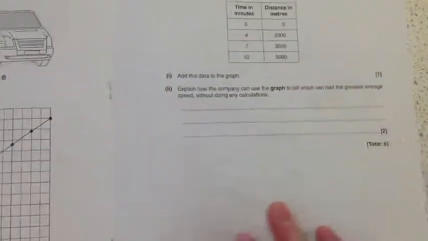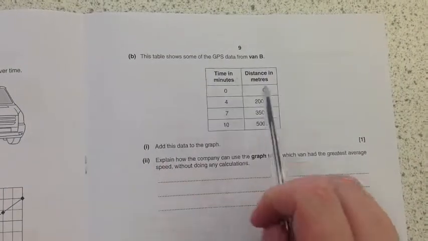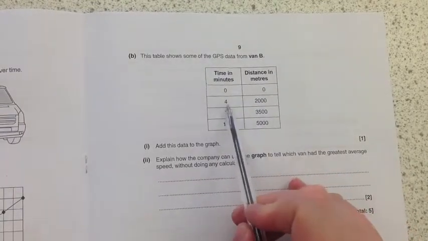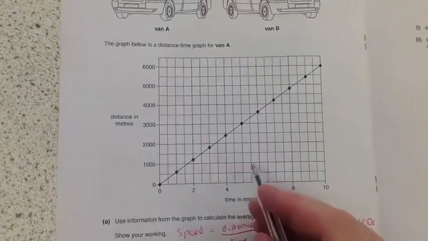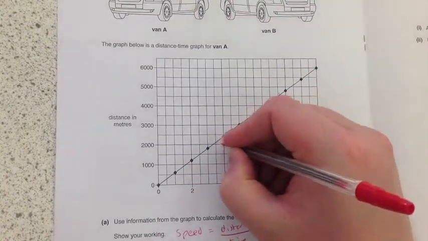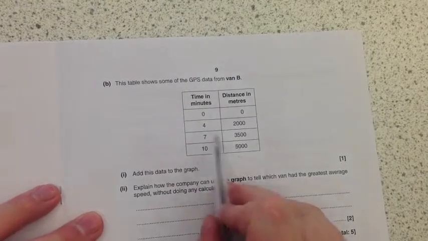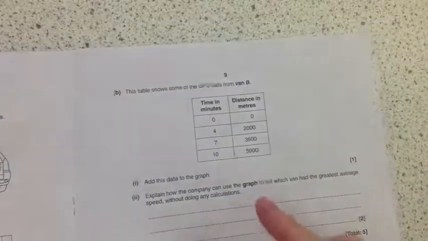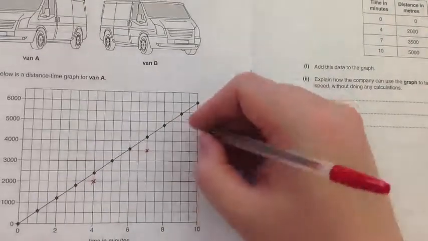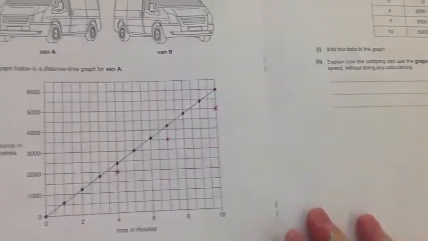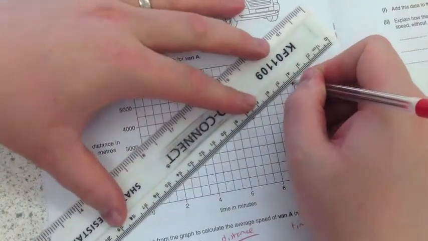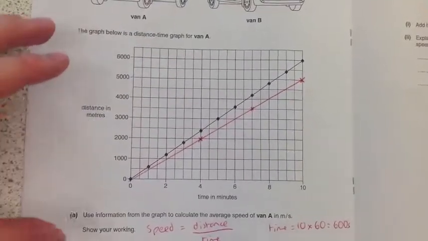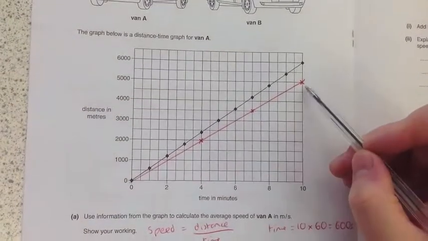Okay. Now, question B is quite simple. You've got some information, and it just wants you to add it to the graph. So at 4 minutes it's 2,000, so at 4 minutes we go up to 2,000, put a cross. At 7 minutes it's 3,500, so we go to 7 up to 3,500, and then finally at 10 we go to 5,000, so we can put a cross there. We can join the dots up with a line. Right, so we've joined that up with a ruler, and obviously we've got the line of the other car.